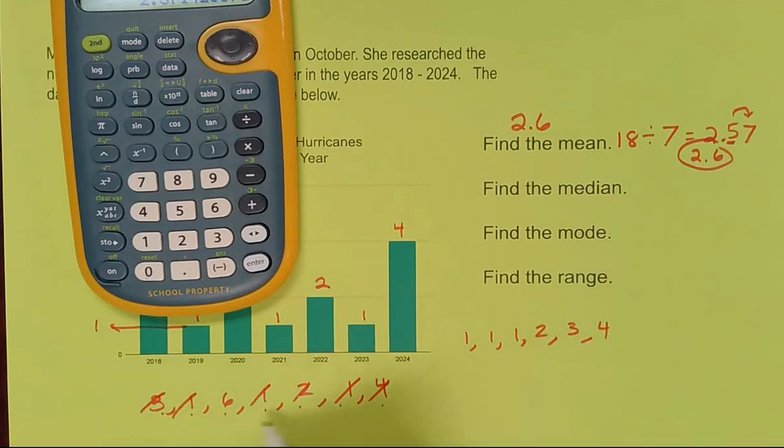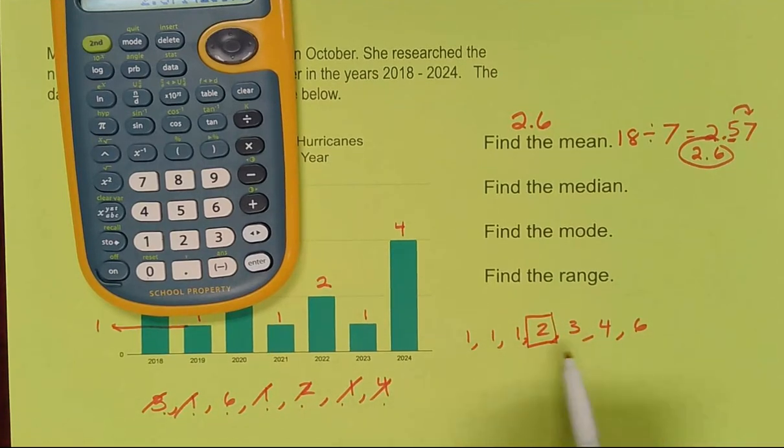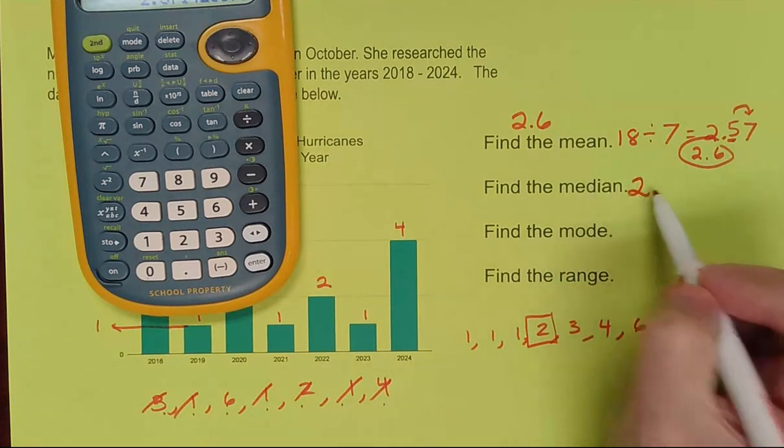2, 3, and 4. And then I have a 6. So when I find the median, if I've listed them in order, I have the number 2 in the middle. There are 3 numbers less, 3 numbers more. So my median is 2.